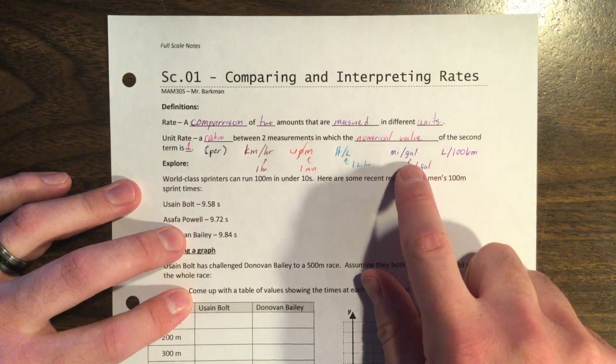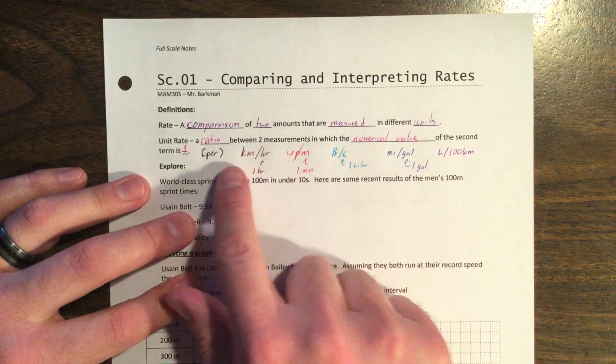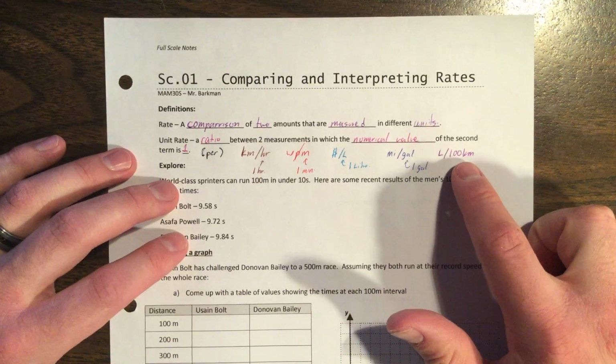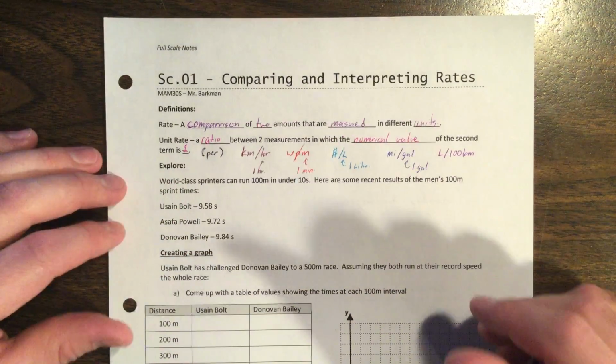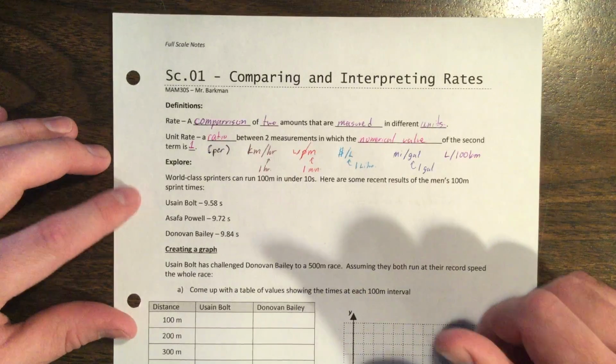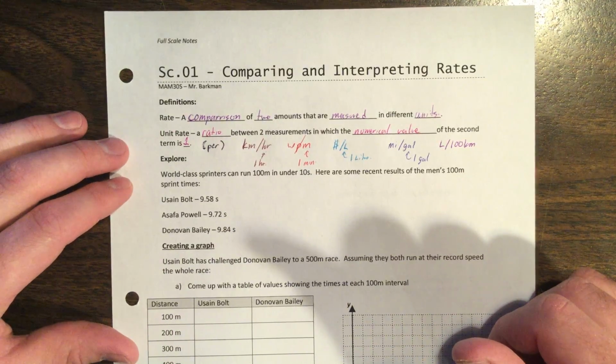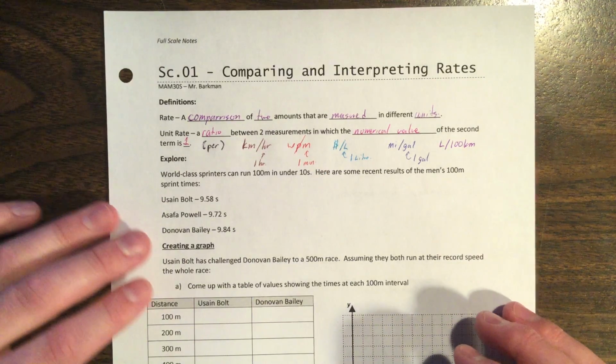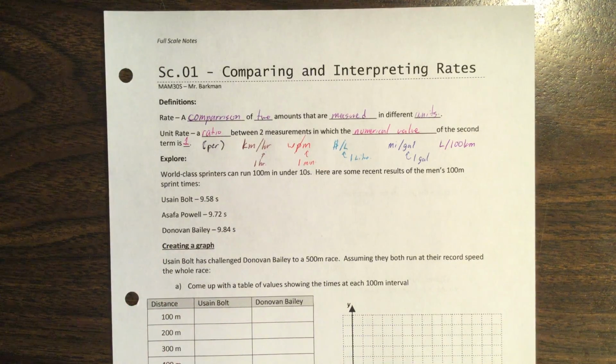This is more of a rate. This is a unit rate. These are all unit rates because it's all per 1 gallon. And technically this is per 100 kilometers. It's kind of a 1, but we'll deal with it in a bit of a different way. So that's what a unit rate is, and we deal with it all over the place in our lives.